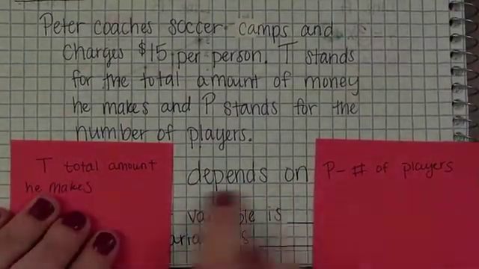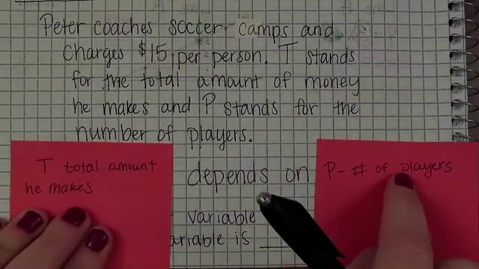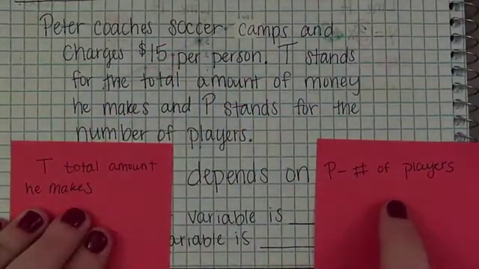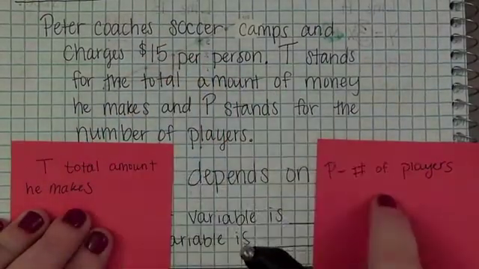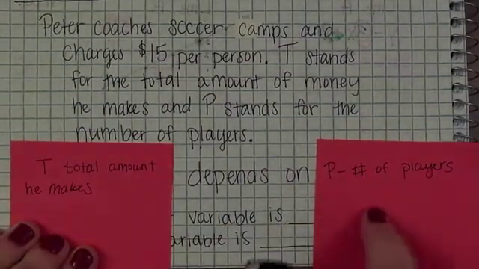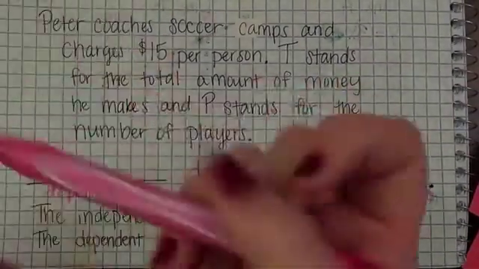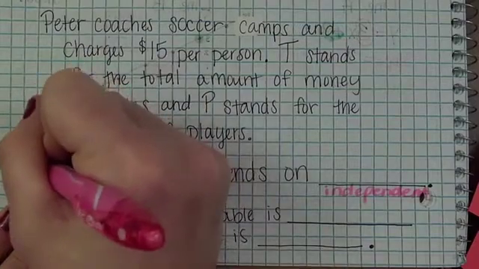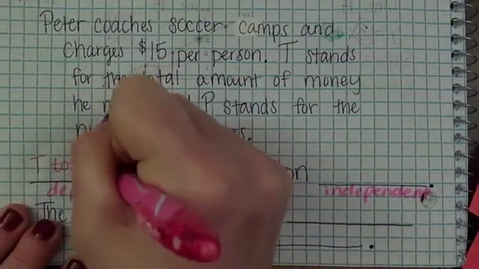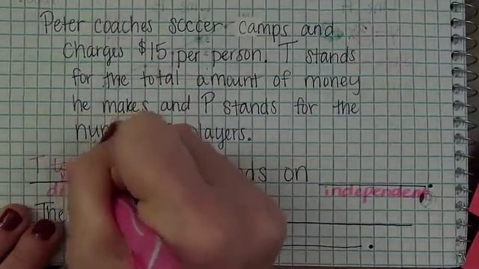Hopefully you realize that this is the correct statement, because however much money he makes depends on how many players. If he had one player, he would only make $15. If he had 5 players, it would be 15 times 5. So this amount of money that he makes depends on however many players he has. So I'm going to go ahead and write that. I know you guys probably don't have a Post-it, but I'm going to go ahead and write that. So T is the total amount he makes.